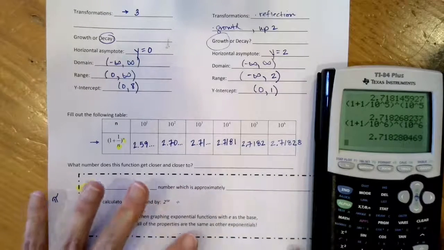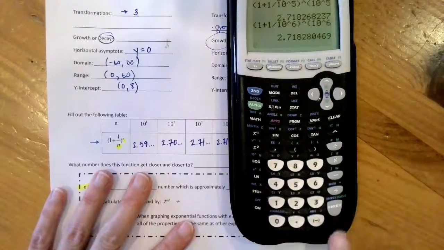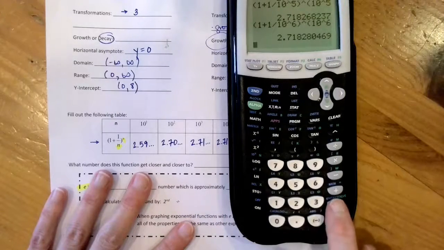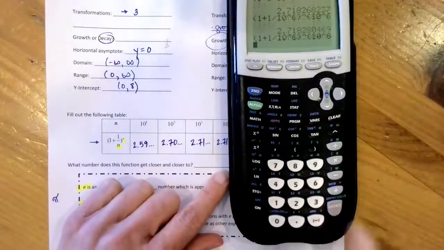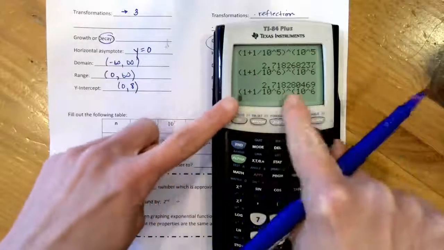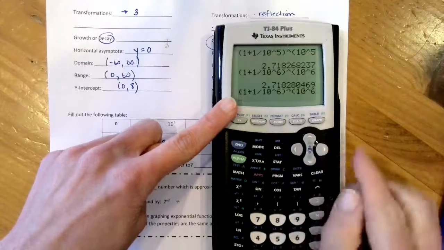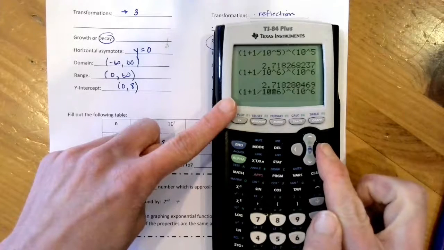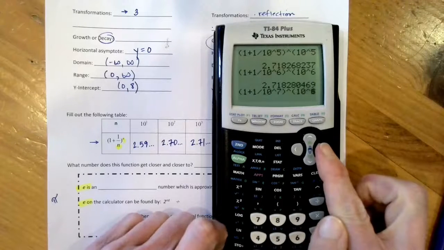Hey, here's a calculator shortcut for you. Do you see this button here that says entry in blue? If you press second and entry, it'll give what you last typed into your screen. Then you can go through and change that exponent.